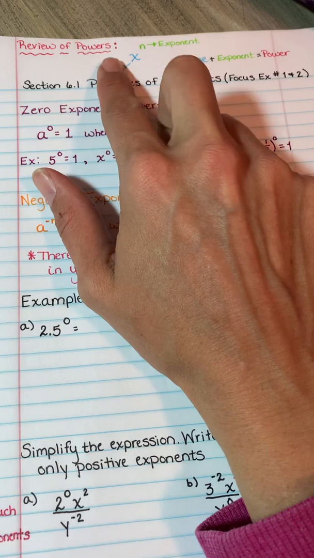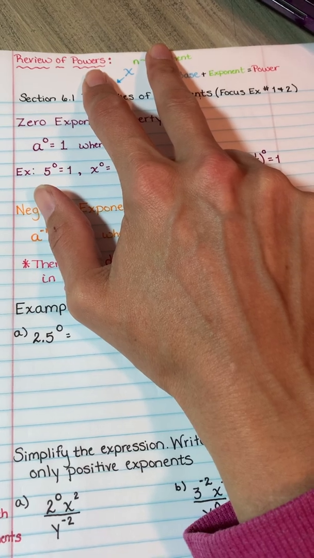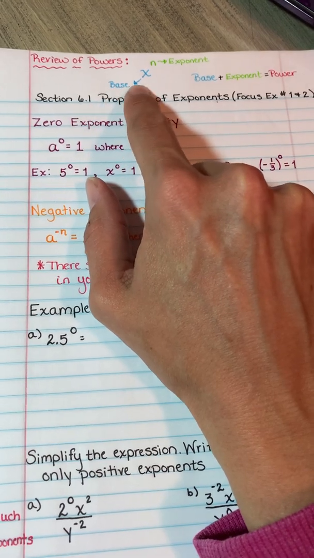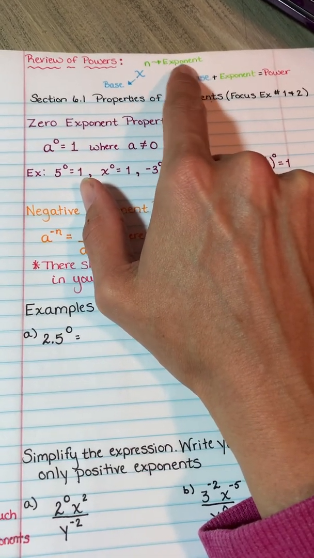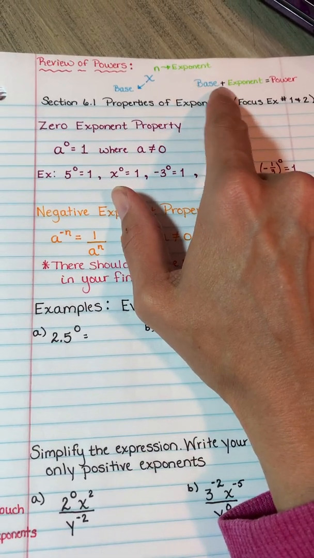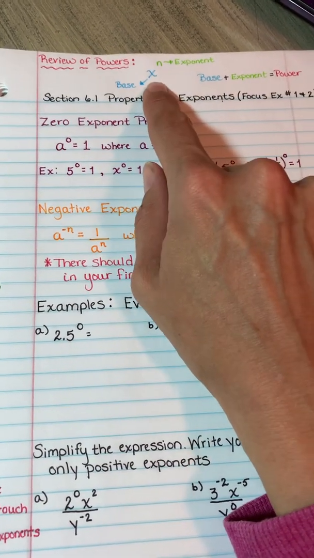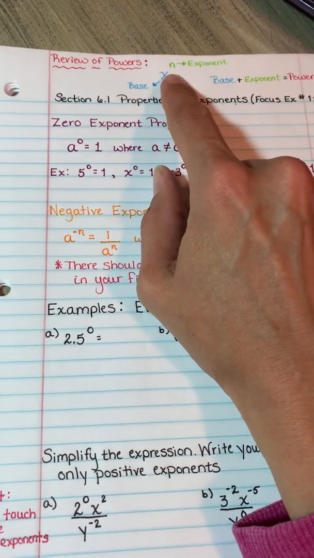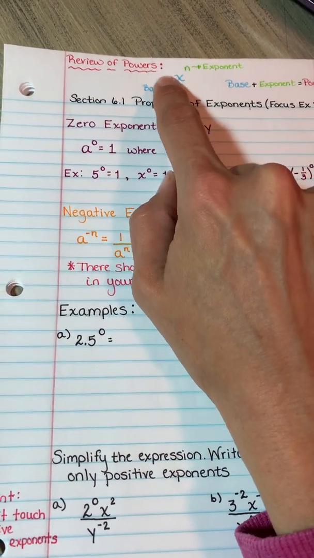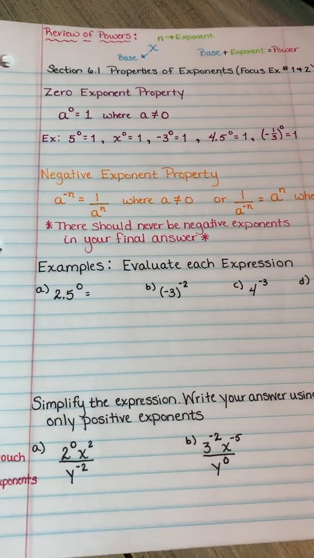And you can see right here that I actually wrote a power. My power is x to the n. And then I labeled each of these pieces. X is referred to as the base, and n is referred to as the exponent. When you have the base and the exponent together, that is referred to as a power. So the x is called the base, the n is called the exponent, and together x to the n is your power. Again, that's just a little bit of a review from earlier in the school year.